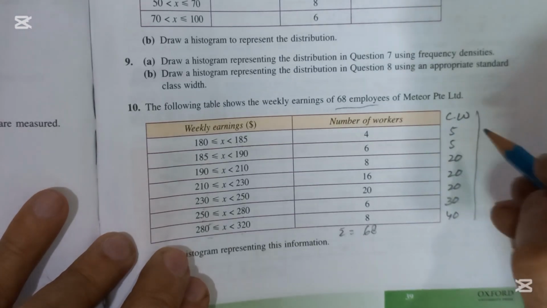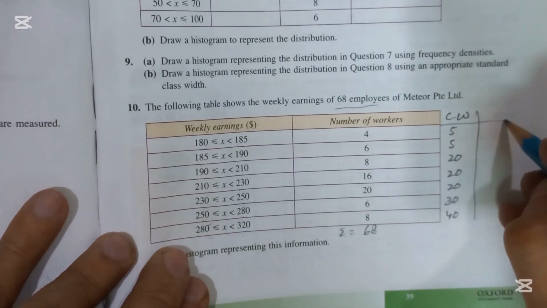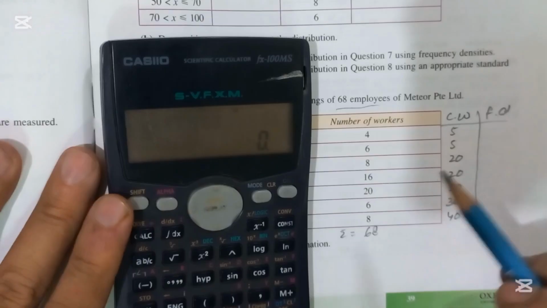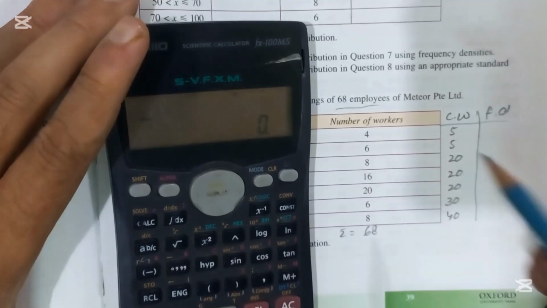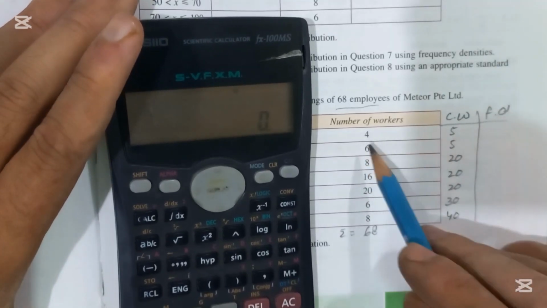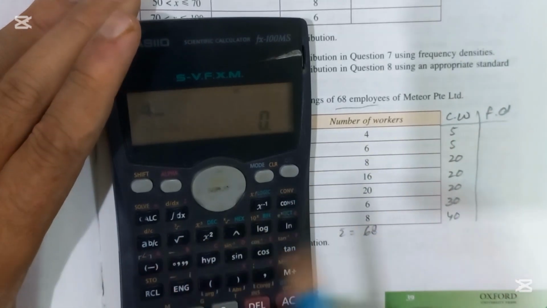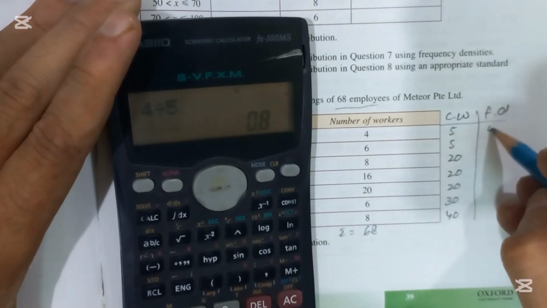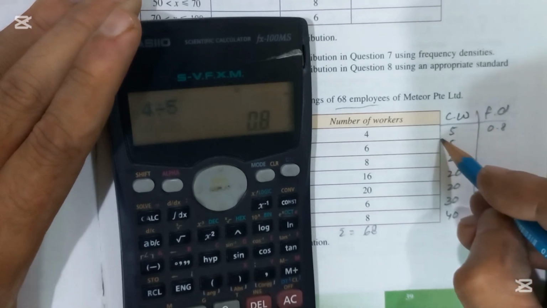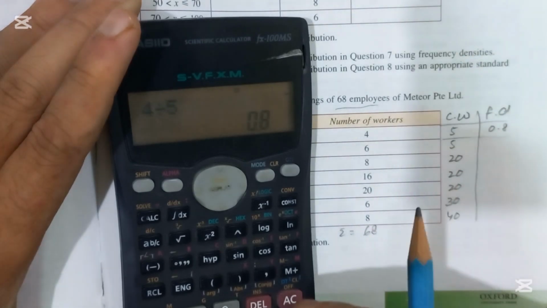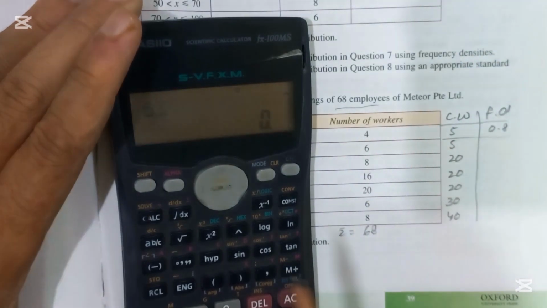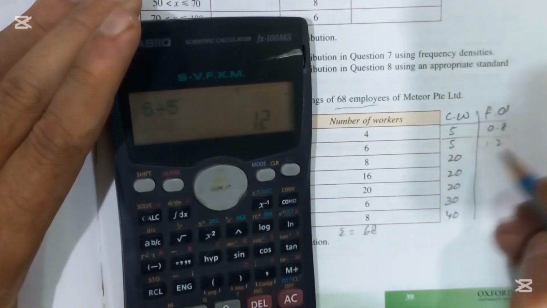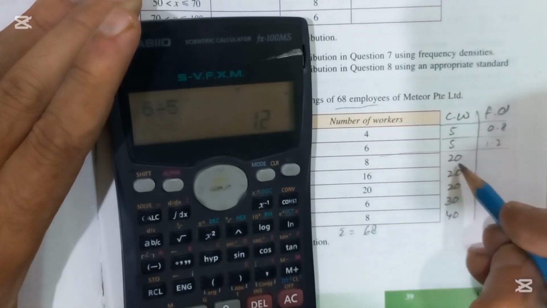Now we will make another column of frequency density. The formula for the frequency density is frequency over class width. So 4 by 5, 4 divided by 5 equals 0.8. So this is the height of the first rectangle. Then 6 by 5, the answer is 1.2. Next is 8 by 20.